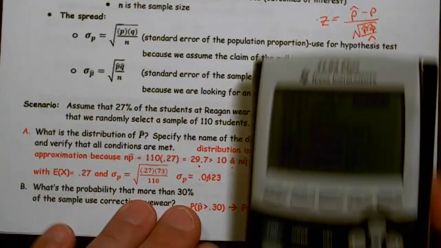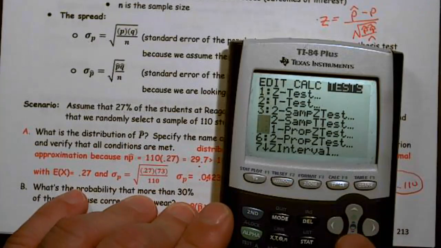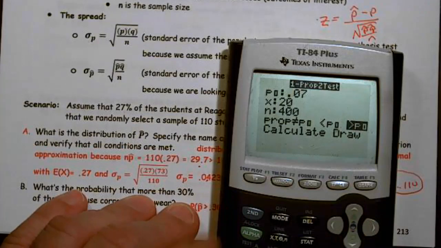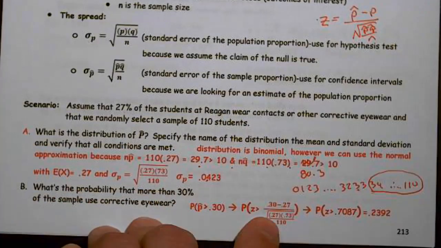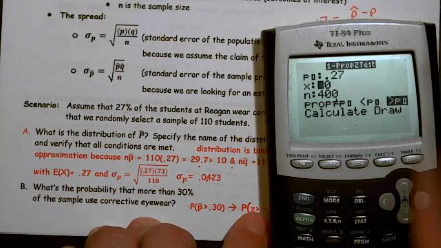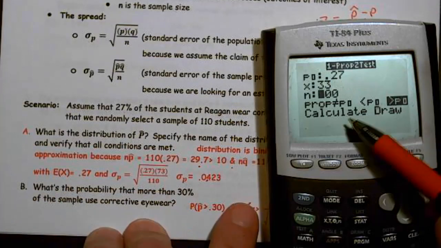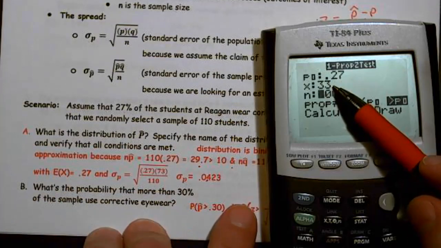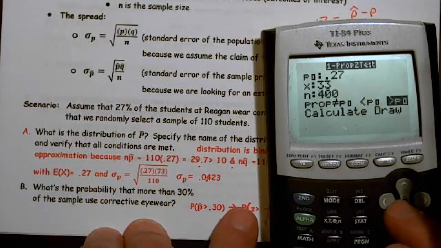So we can go to stat test, and we can do a one proportion Z test. Well, the claim is that it's 0.27. Our X, well, we want to have 30% or more. So we can go 0.3 times 110. Be very careful. This must be a whole number. If it's not, you're going to have to round up or round down. The choice will be yours, but X must be a whole number. If not, it's going to kick it back to you as an error and you're going to get very nervous.